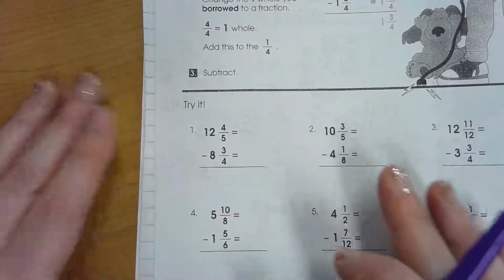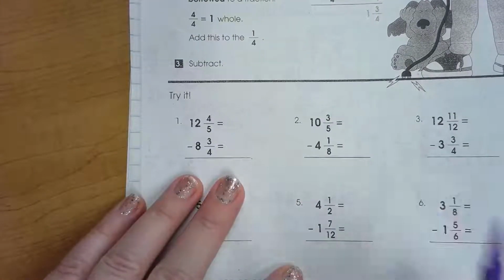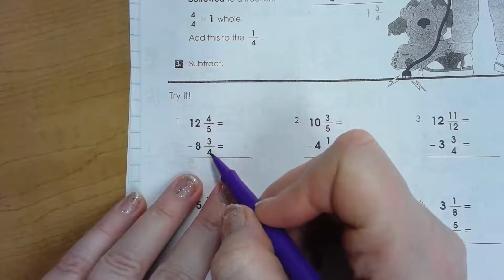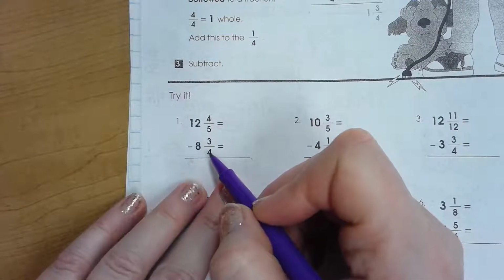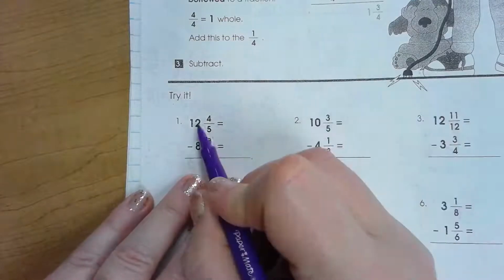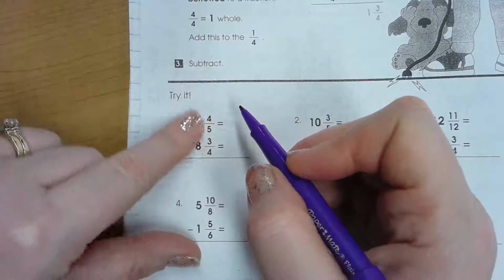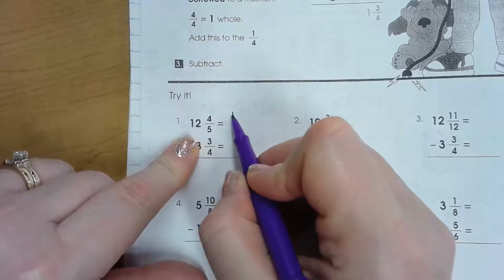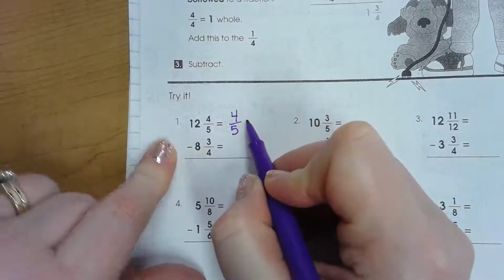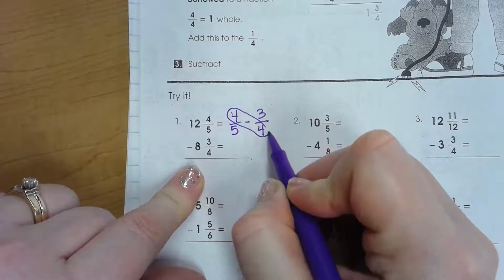Okay, that's how we borrow for a mixed number. Okay, let's try a couple of these. But in order to know if we need to borrow, we have to find that common denominator. Okay, we have to find the common denominator. So let's take a look here at 12 4/5 minus 8 3/4. I can still use my butterfly method here, okay? The borrowing might just be looking a little different. So if I have 4/5 and I'm going to take away 3/4, I can still cross multiply.